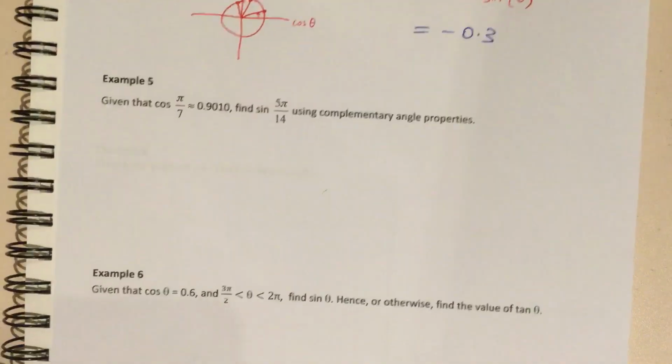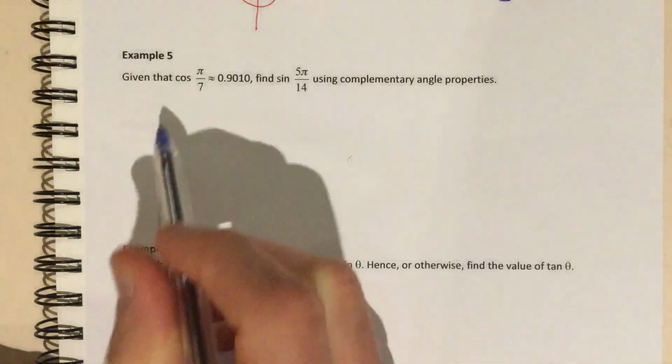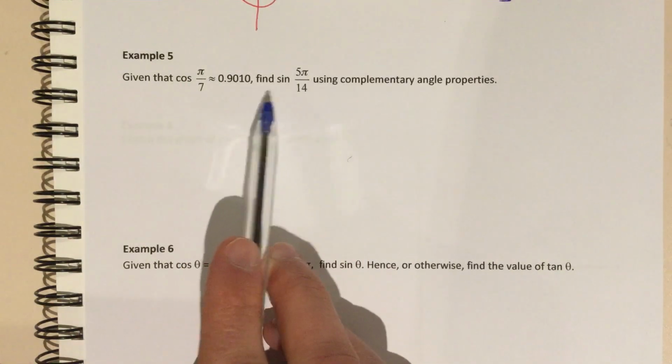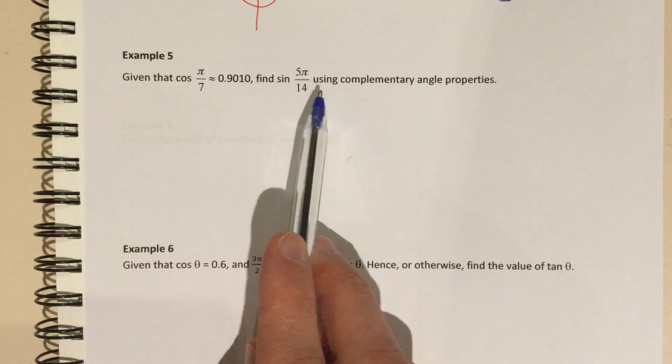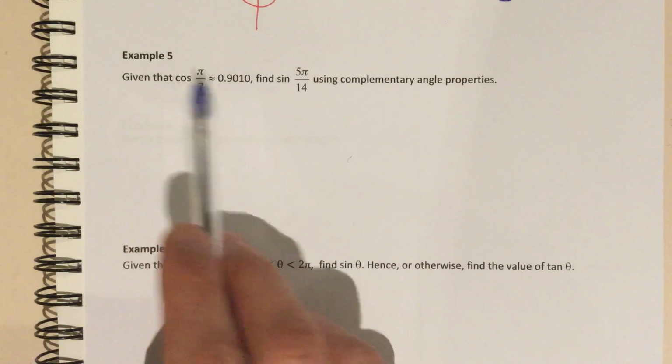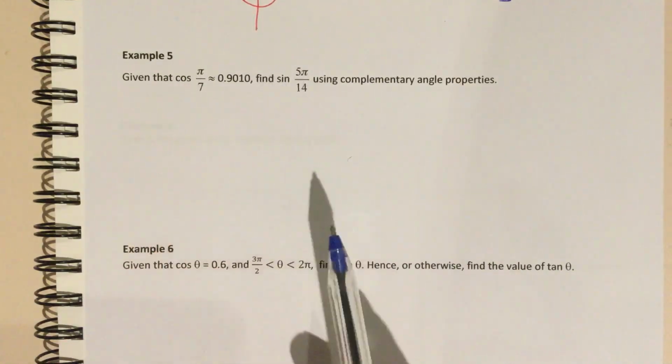All right. Example 5 says, given that cos of pi on 7 is approximately equal to 0.9010, find sine of 5 pi on 14 using complementary angle properties. Well, we have cos of an angle and we have sine of an angle.